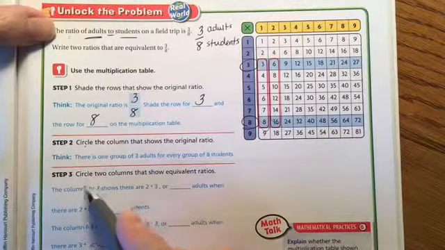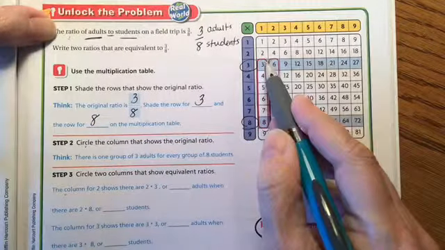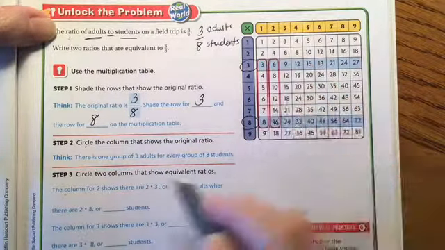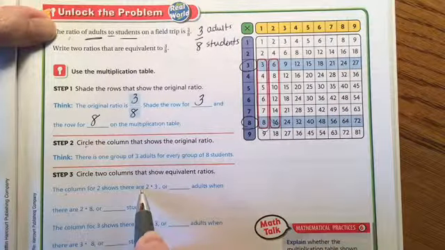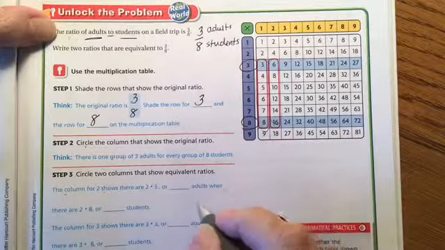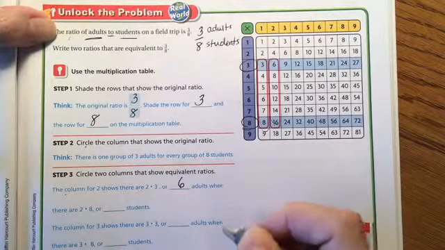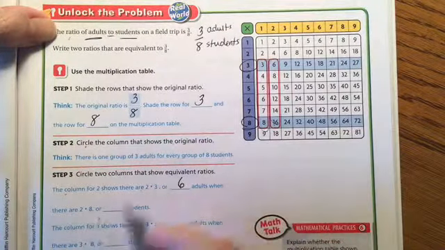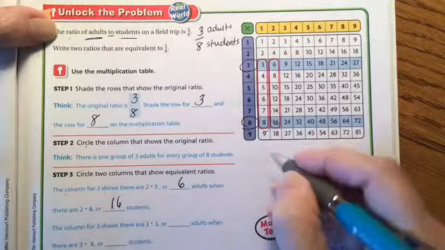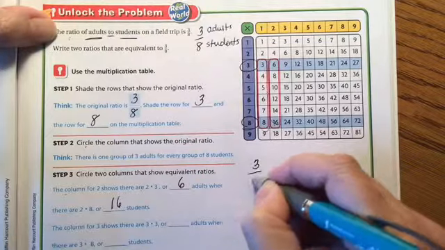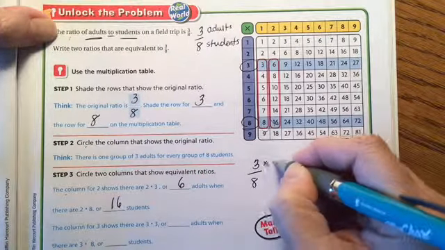So the column for 2 here shows 2 times 3, or 6 adults, when there are 2 times 8, or 16 students. Here's what I do: I go 3 to 8 and then times 2.